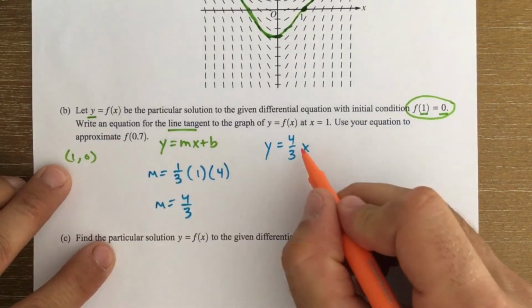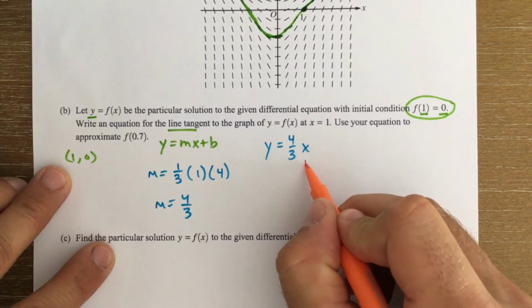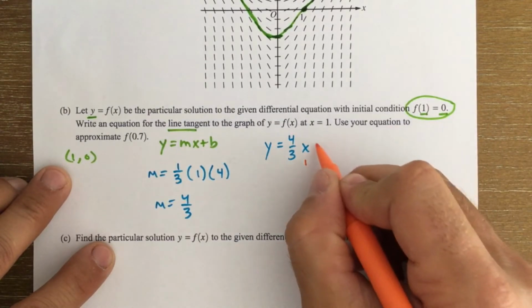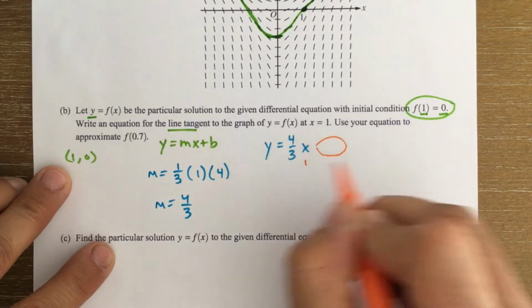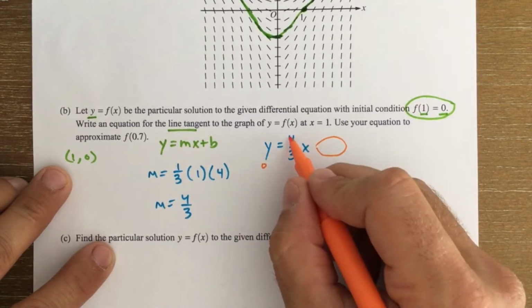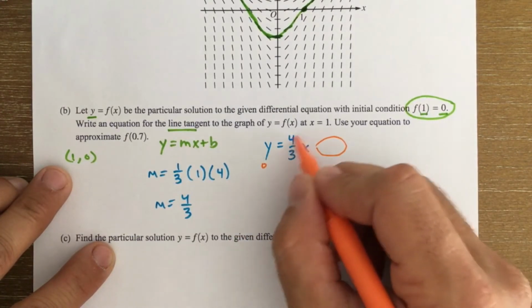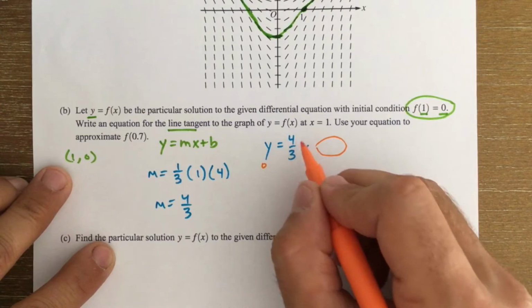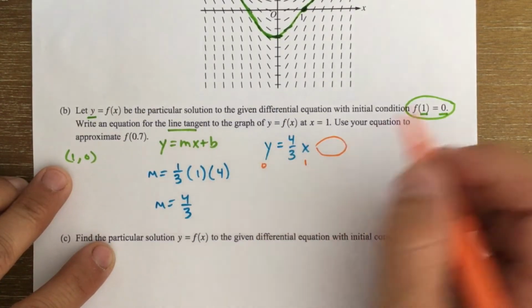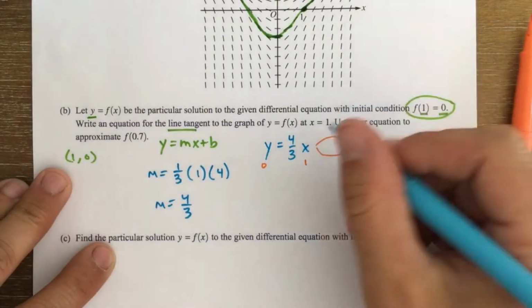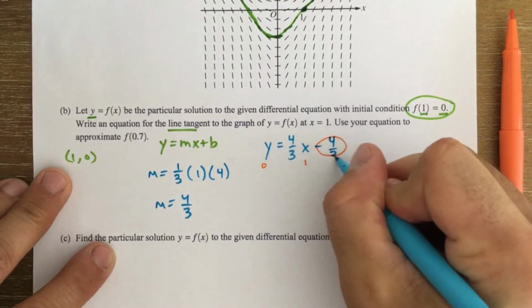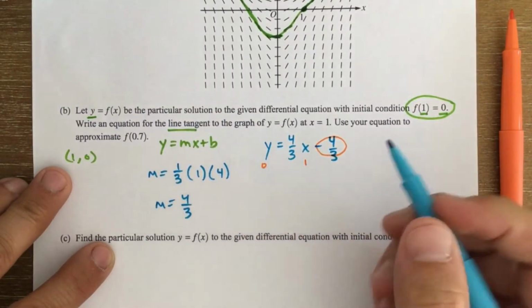If I plugged in a 1 right here, if I put a 1 in that spot, what would the number right here have to be in order to end up getting 0? So in other words, here I have 4/3 times 1. I'm going to end up at 4/3. So I have 4/3 here, and I need to end up at 0, so I'm going to have to subtract 4/3 to end up with that y value of 0 that I wanted.